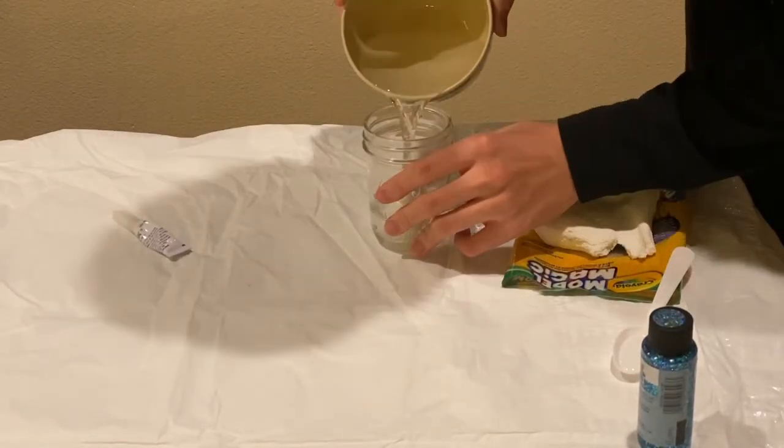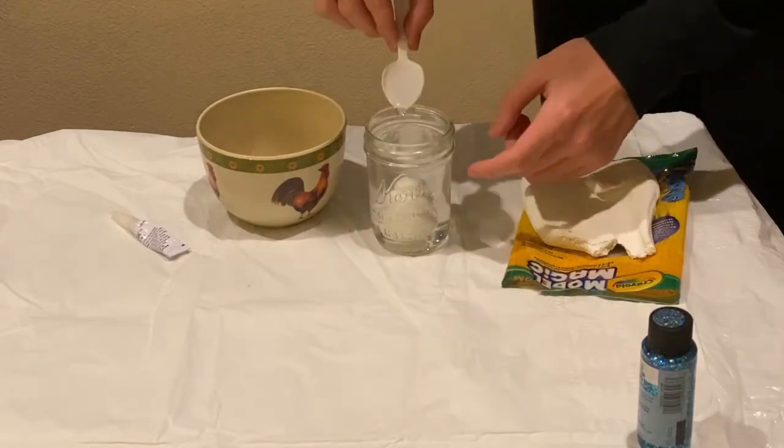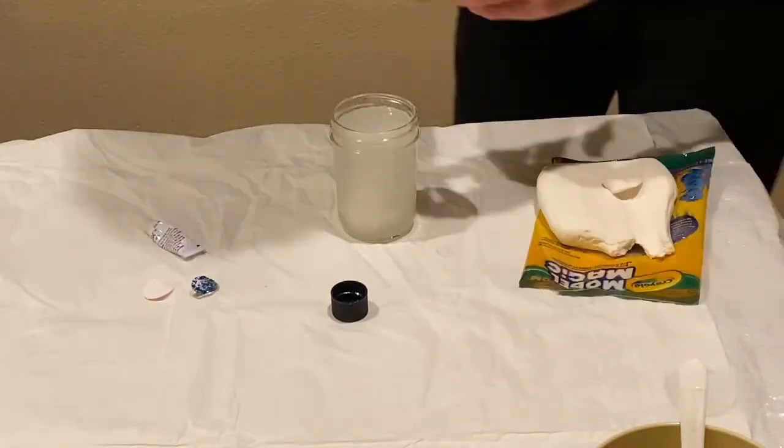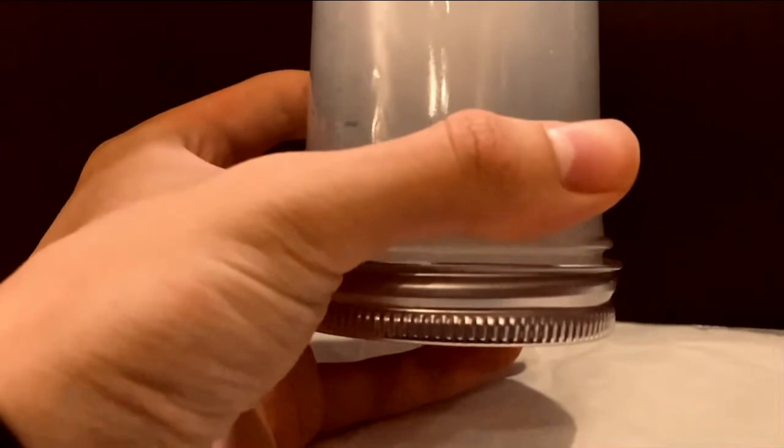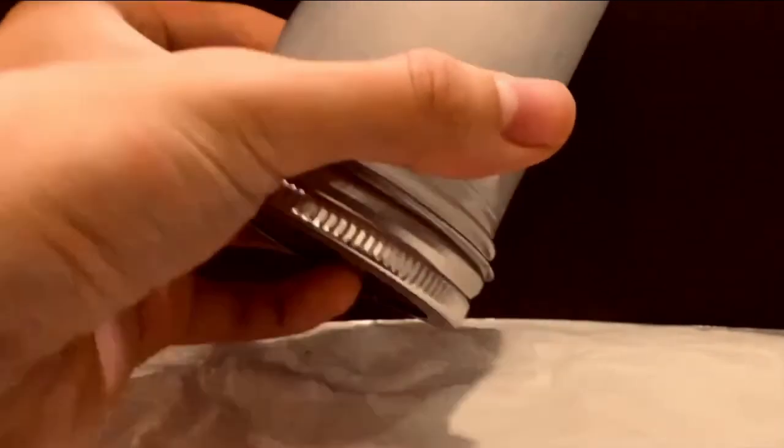Next, fill your jar almost to the top with water and add 1 teaspoon of liquid glycerin. After that, add glitter as you please. Finally, screw the lid on, shake, and have fun. Now you have your own snow globe.